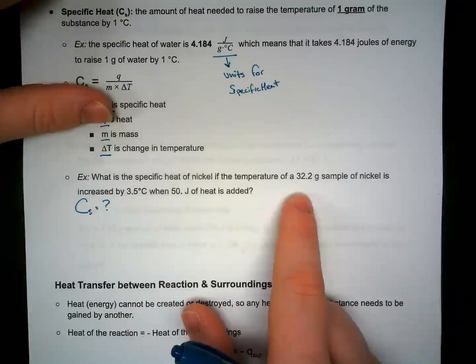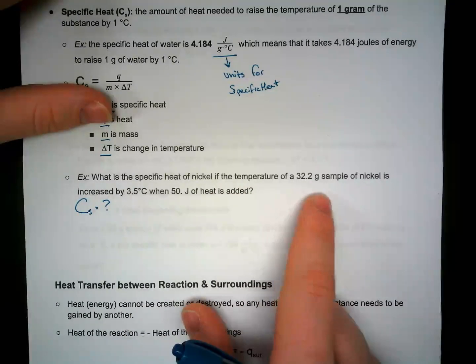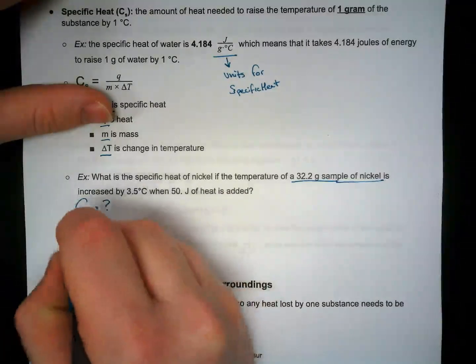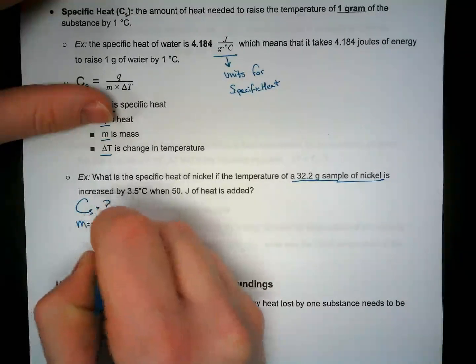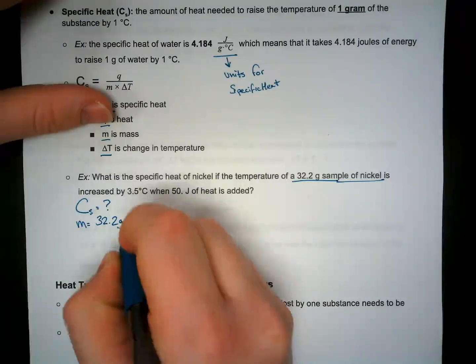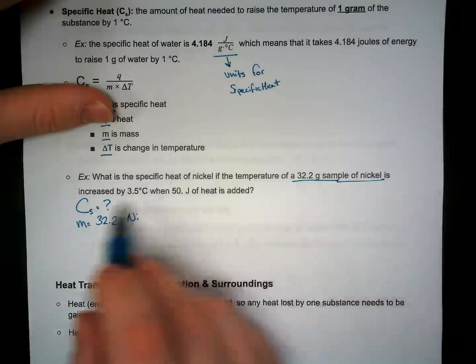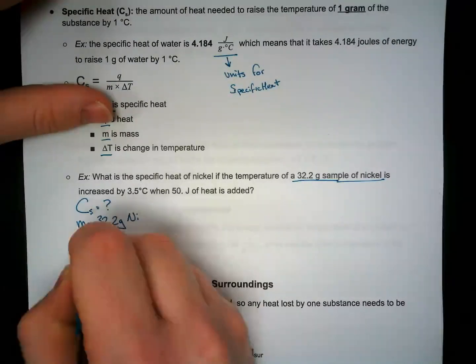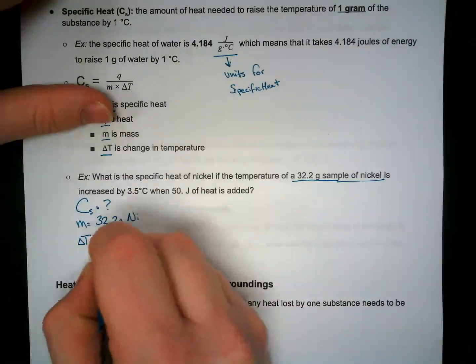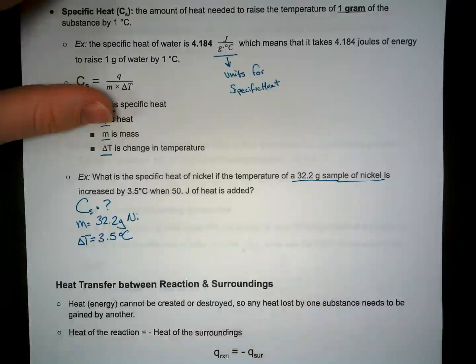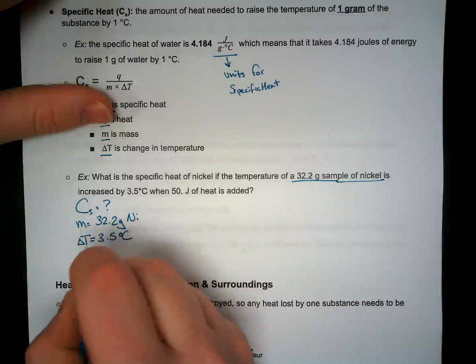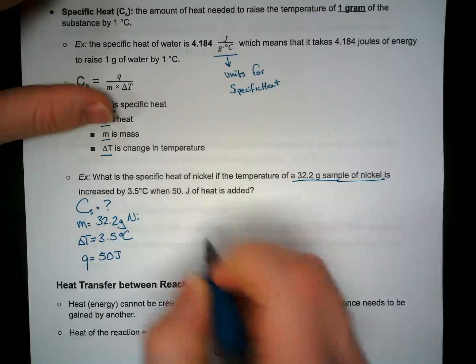If the temperature of a 32.2 gram sample, so their sample of nickel, so that tells me that that's the mass of our substance here, and the temperature is increased by 3.5 degrees Celsius. So there's a change in our temperature, and the change is 3.5 degrees Celsius. When 50 joules of heat is added, it looks like we're adding 50 joules worth of heat.